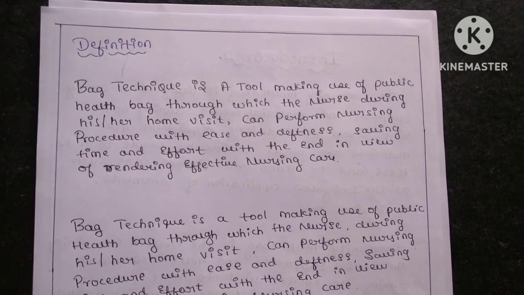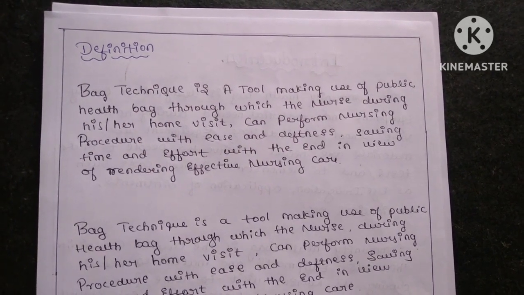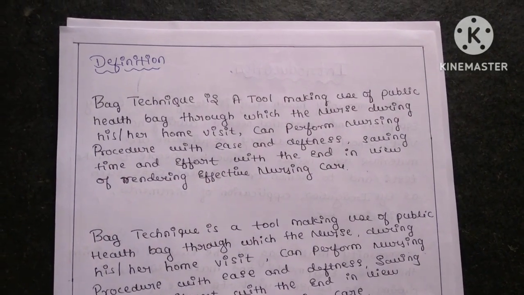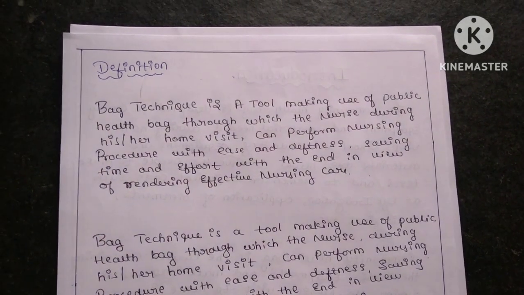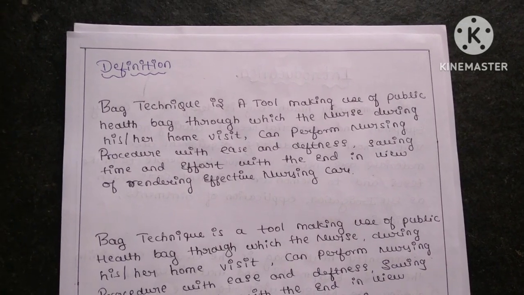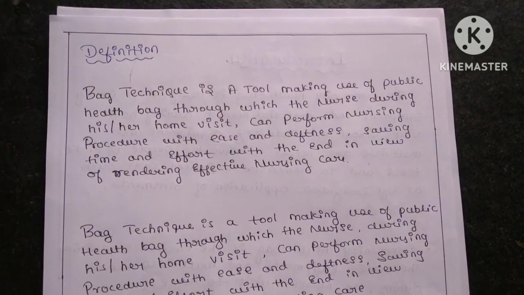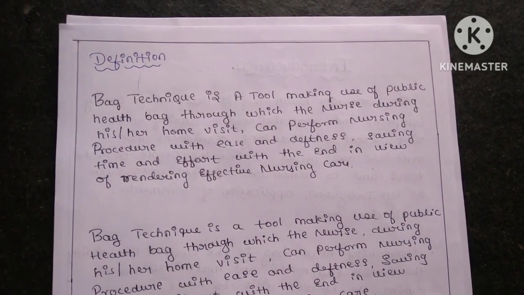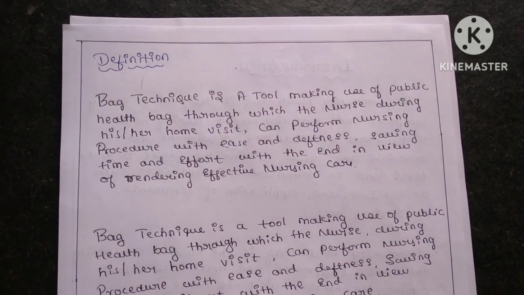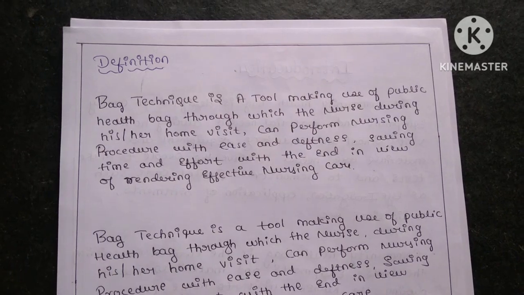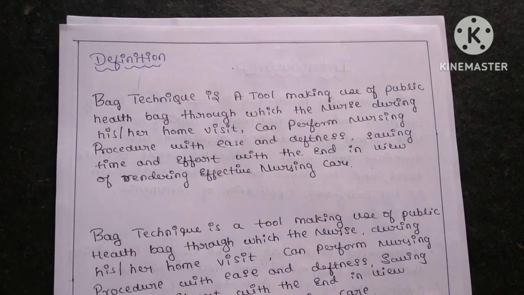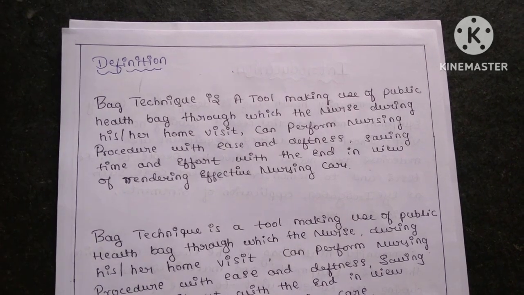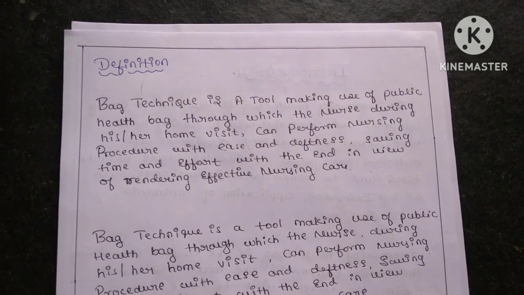There are various definitions I write in this content. You can choose any one. It is important for 2 marks. The bag technique is a tool making use of the public health bag through which the nurse, during his or her home visit, can perform a nursing procedure with ease and deftness, saving time and effort, with the end in view of rendering effective nursing care.